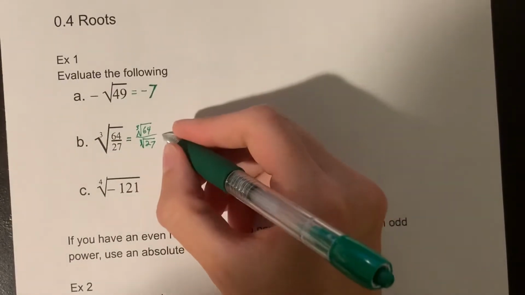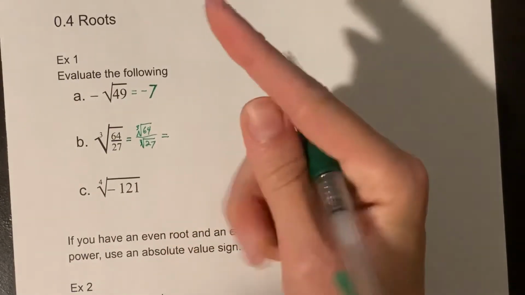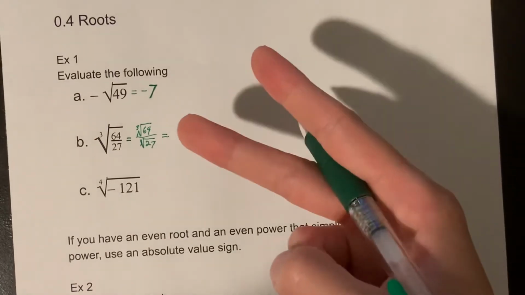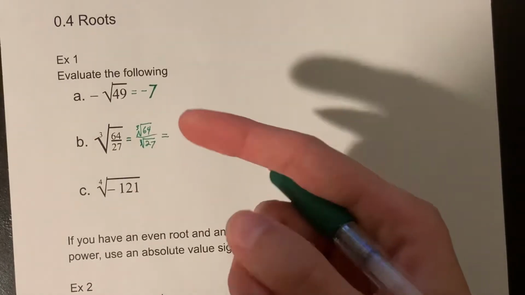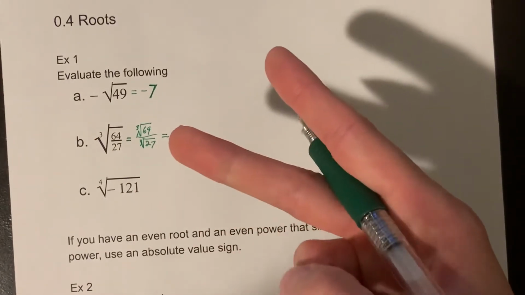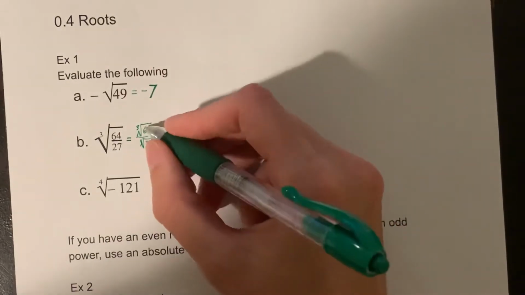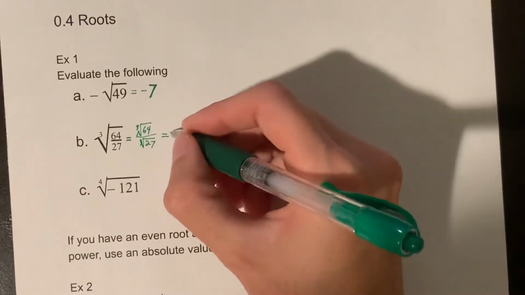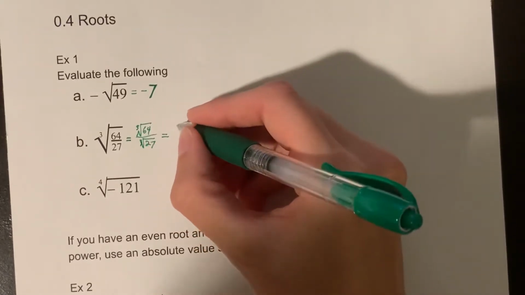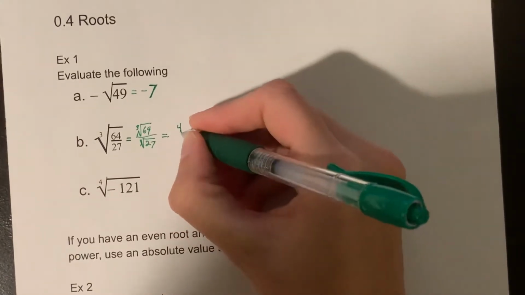And I know that 4 times 4 is 8. Sorry, 4 times 4 is not 8. 4 times 4 is 16. Times 4 is 64. So 4 to the third is 64. So the third root of 64 is 4.